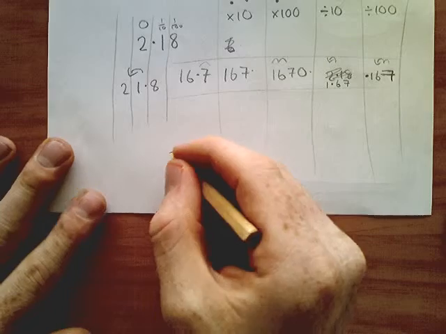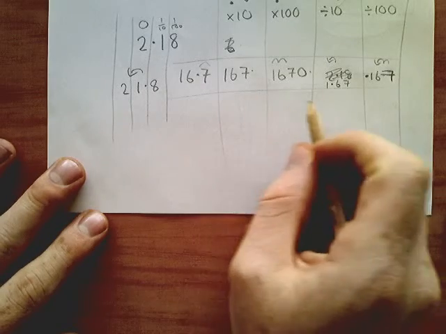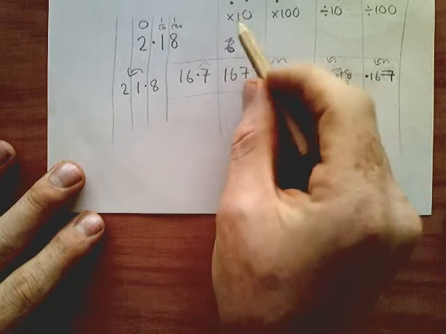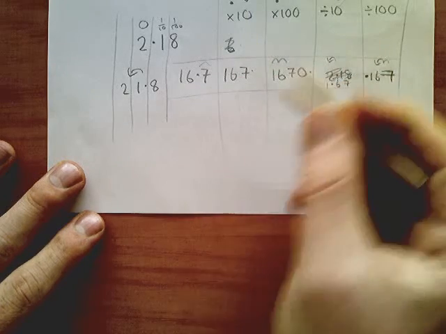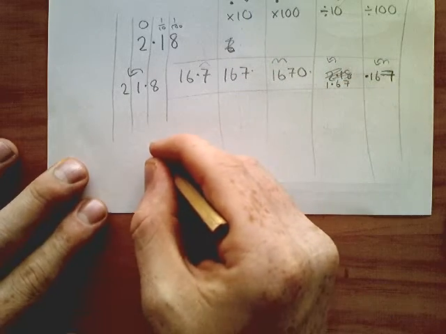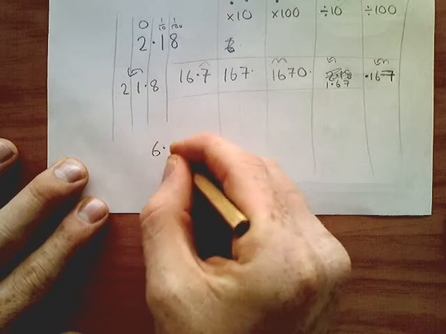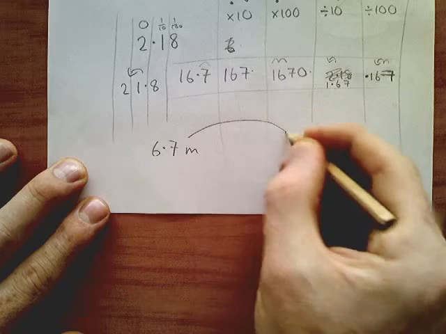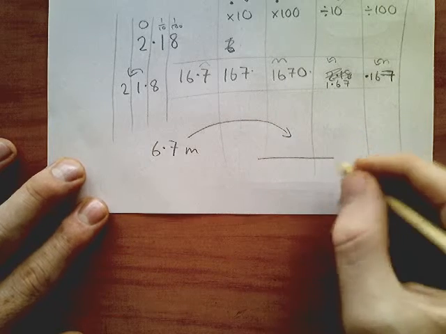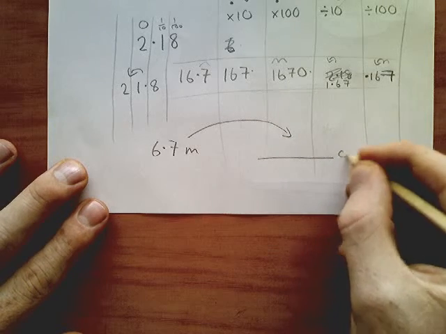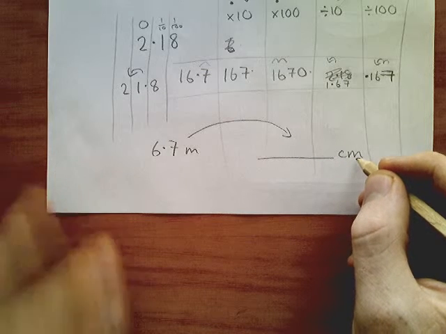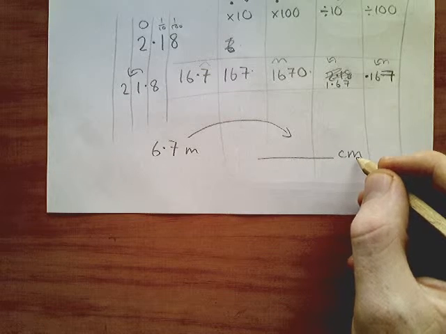If we were converting units, it's basically the same idea as this, but you just need to know which one of these you are going to use. So if we were changing 6.7 meters into centimeters, centimeters are 100 times smaller.